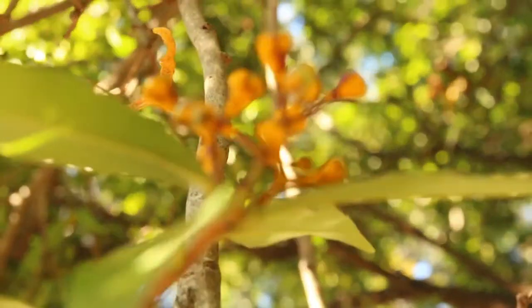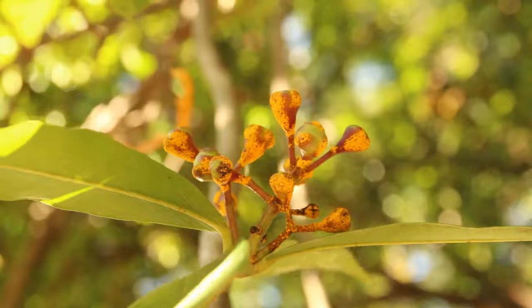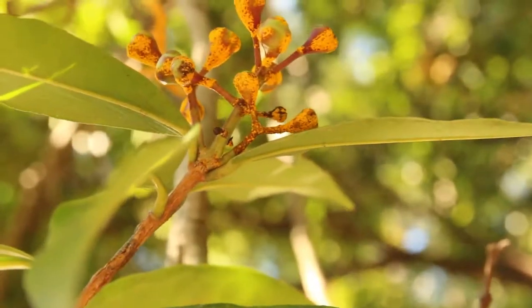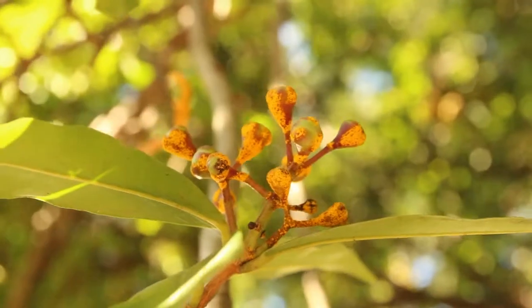Myrtle rust is a rust fungus. Its scientific name is Puccinia psidii, more commonly known as myrtle rust. It's native to South America and was introduced to Australia around 2010, probably accidentally, and since then it has spread pretty widely through the natural ecosystem, mainly on the east coast of Australia in New South Wales and Queensland.